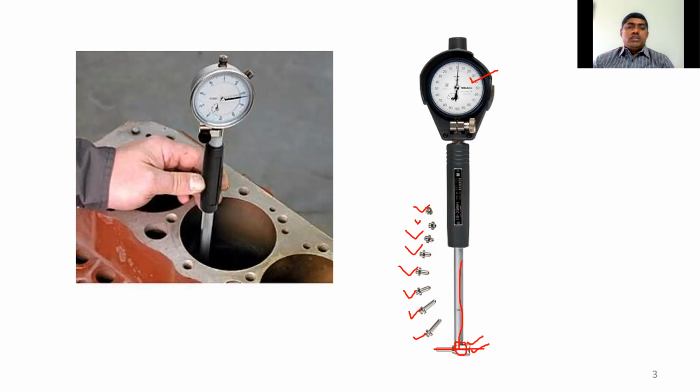Here this figure will be self-explanatory. We need to place this portion into the hole for which we need to measure the bore diameter. If we place it inside, because there is some variation in the diameter from the standard diameter, that will show on the dial indicator. That variation we can note down.